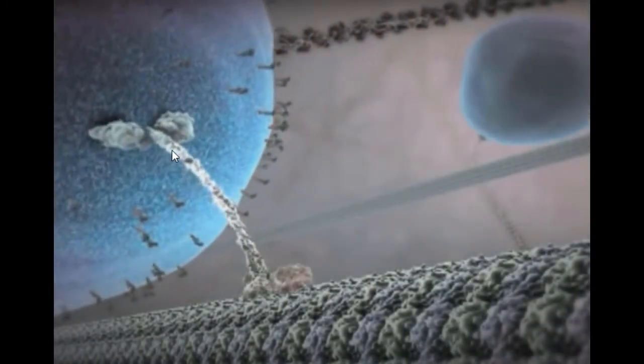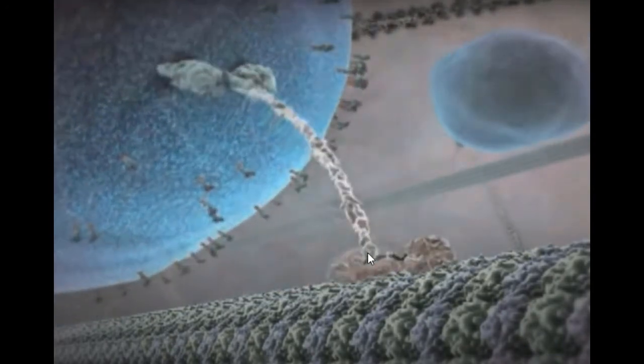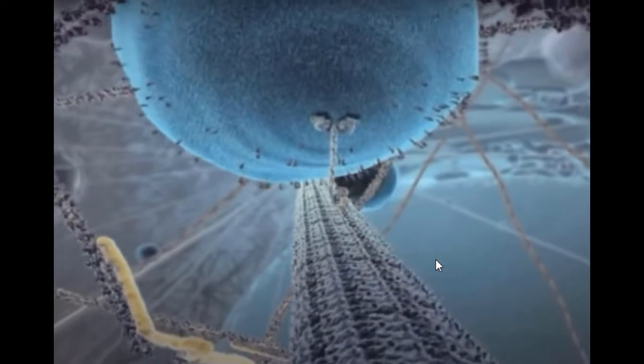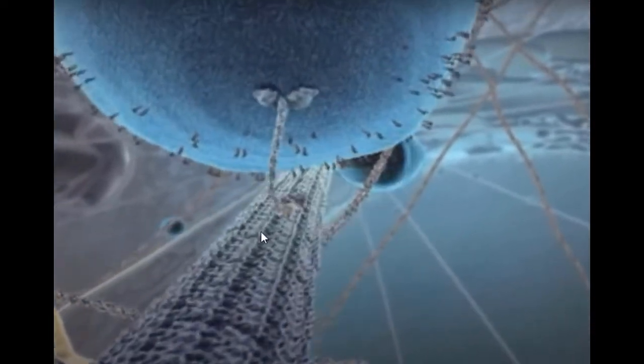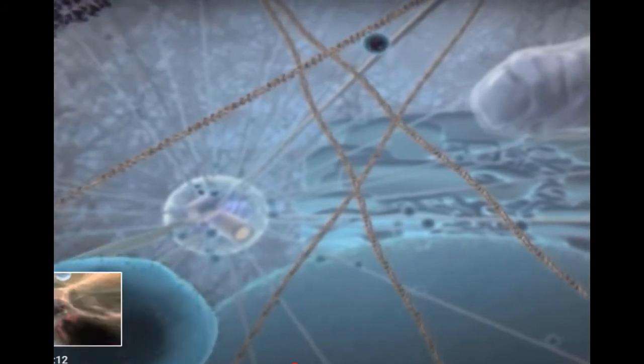This is one of my cool favorites of all of the things here. This is called a kinesin motor. It's also a protein, but its job is to use the microtubule highway and use energy to drag the vesicles around. Let me pause for a second here.